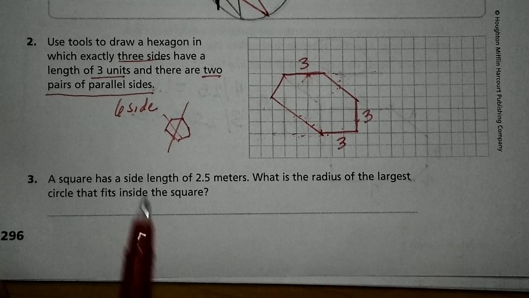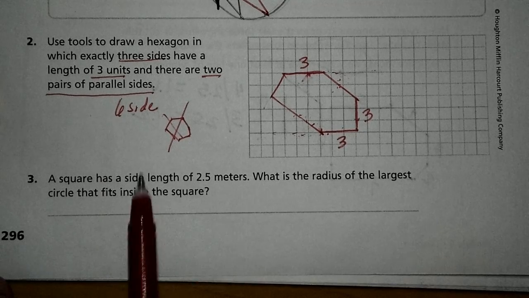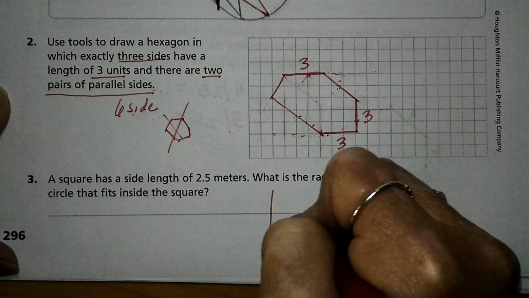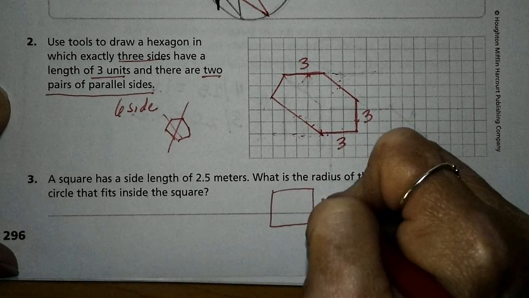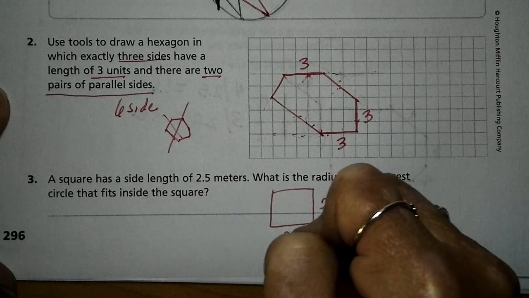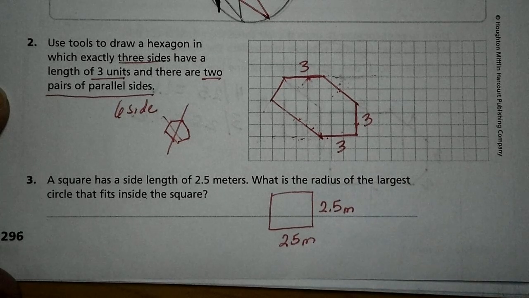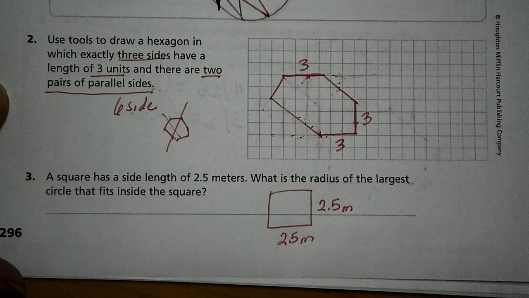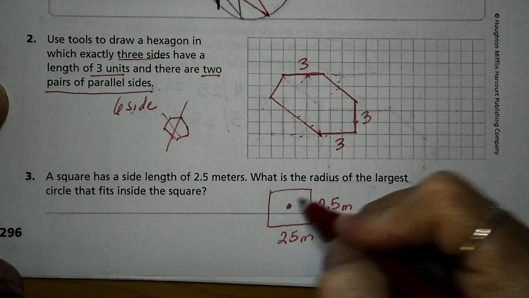Nope. All right, so this one should be easy, right? So a square has a side length. So this is my square. And my side length is 2.5 meters. What would the radius of the circle be? 1.25.